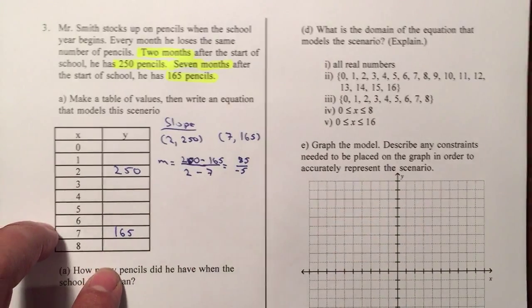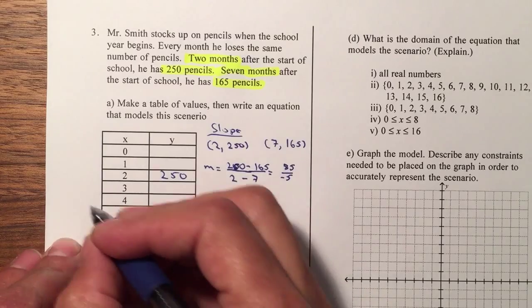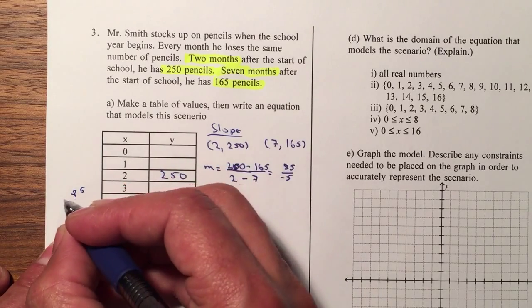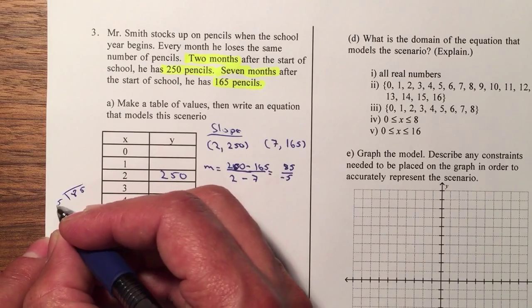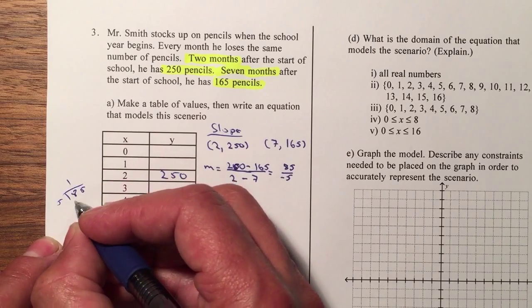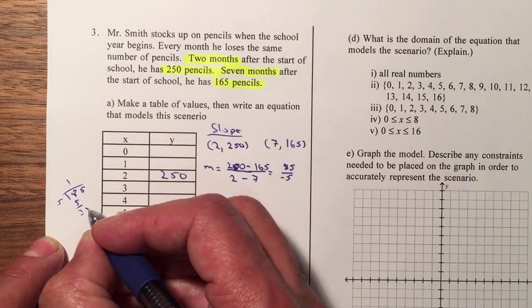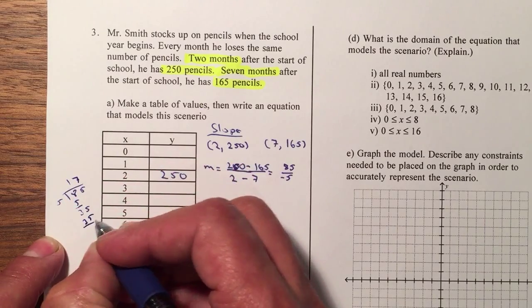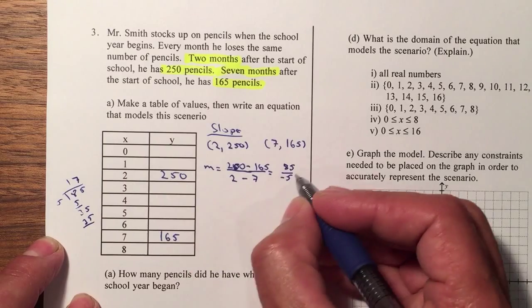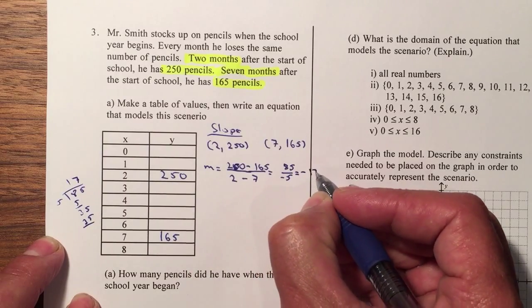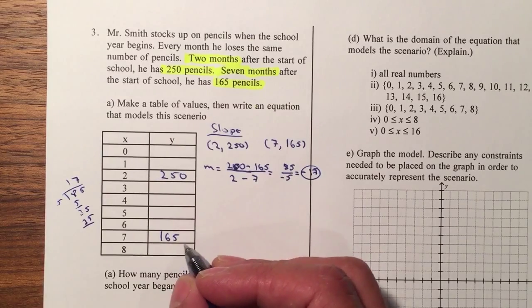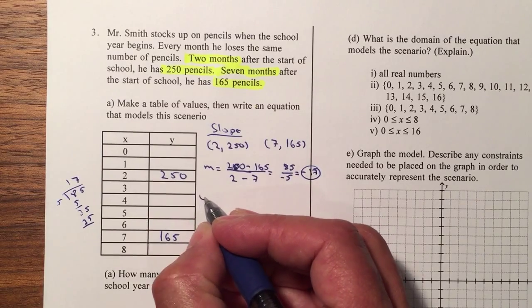And we can just use long division to divide it. 85 divided by 5. 5 goes into 8 once. That's 5. Subtract and it gives you 3. 5. 7. 7 times 5 is 35. So therefore your slope will be -17. And now we can find the equation of the line. We're going to use the point-slope form.